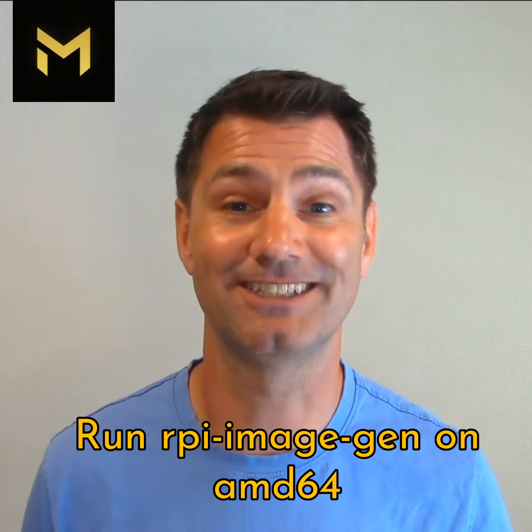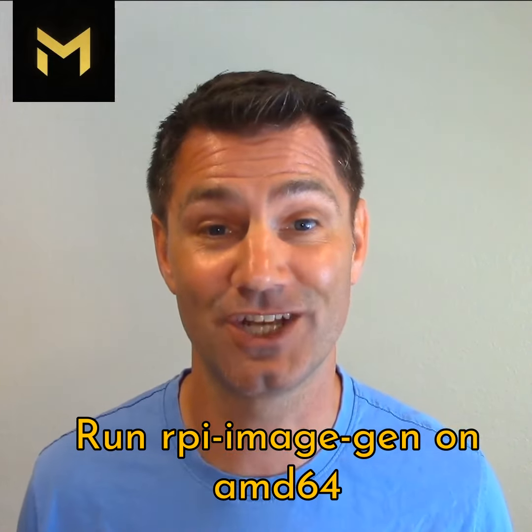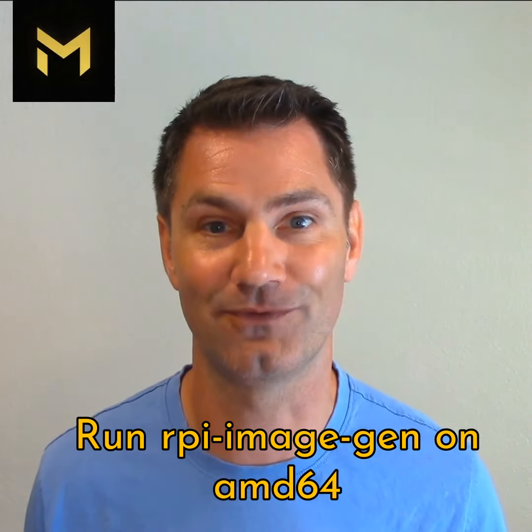I want to address an issue that's been raised by a few of you out there that has to do with running rpi-image-gen on a machine that has an amd64 or x86-64 chip architecture. Just so everyone understands, we're talking about building a Docker container image that includes rpi-image-gen and all of its dependencies, then running rpi-image-gen in that container and doing it on a machine with an Intel or AMD CPU.